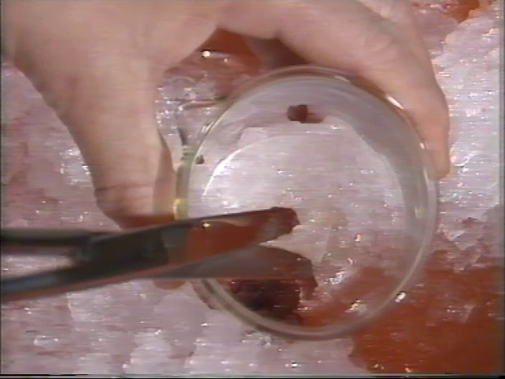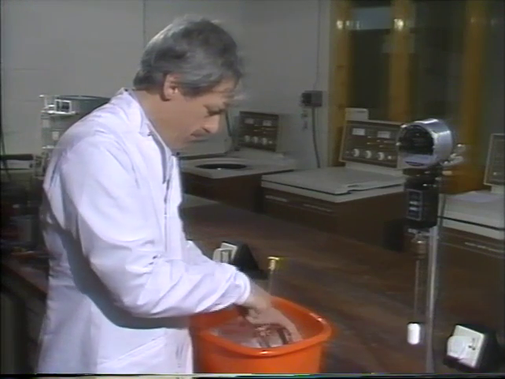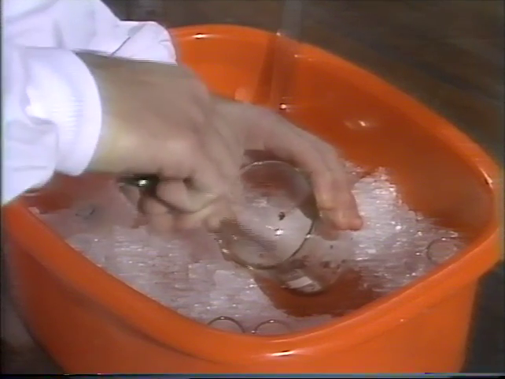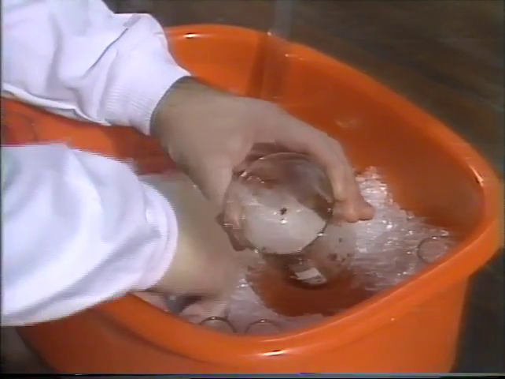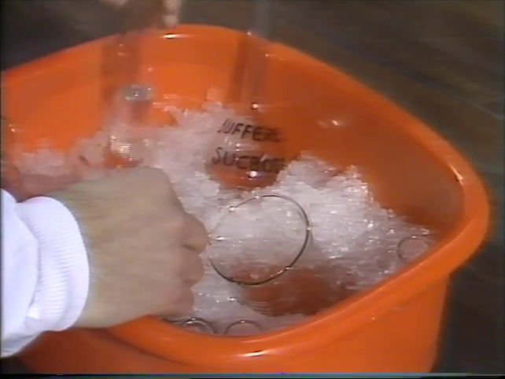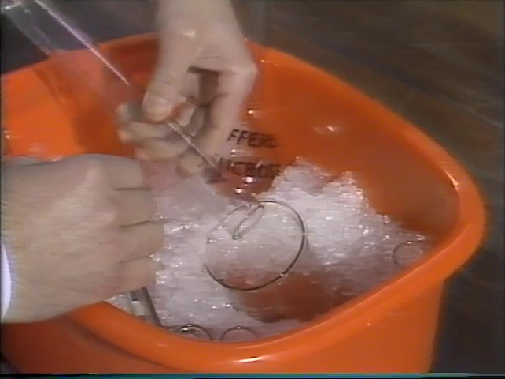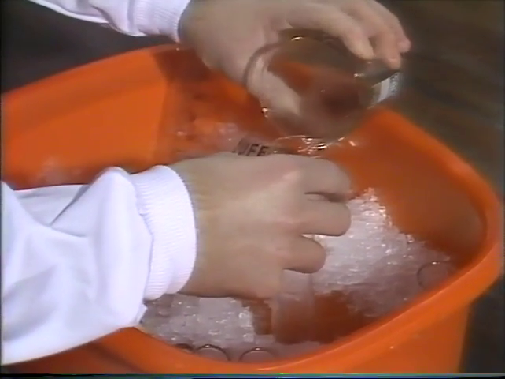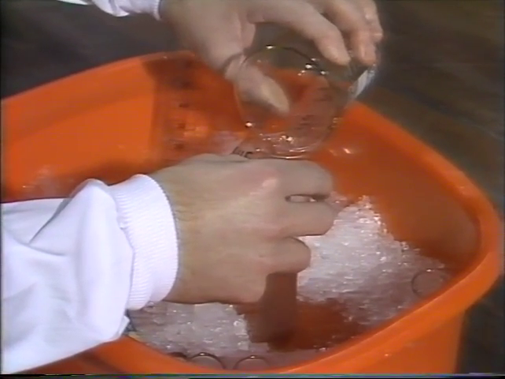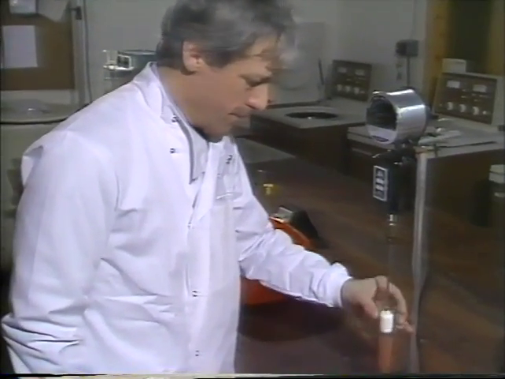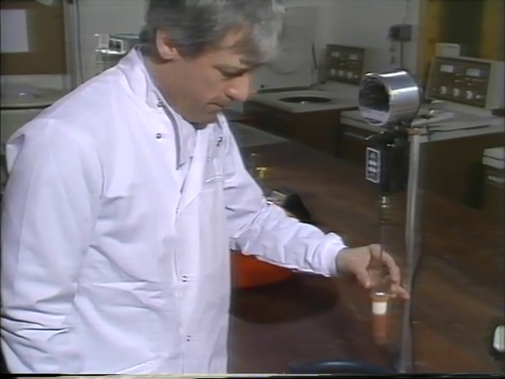Using suitable conditions, mitochondria can be isolated quite easily from liver cells by the process of subcellular fractionation. First, the liver is chopped into pieces using a pair of scissors. A buffer solution is added. And the liver cells are then broken up using a piece of apparatus called a homogenizer.